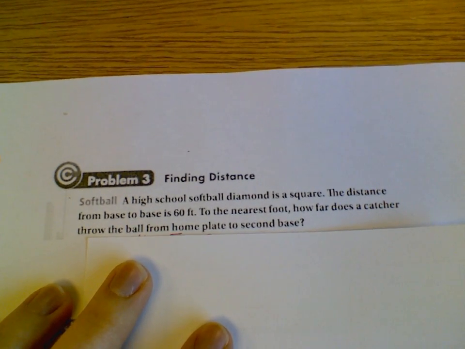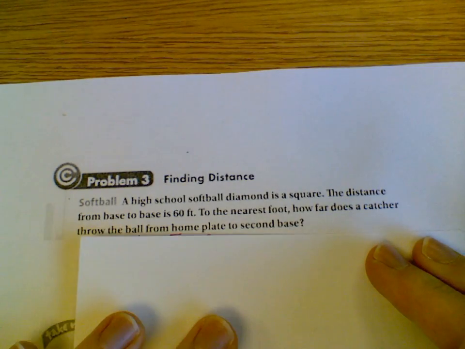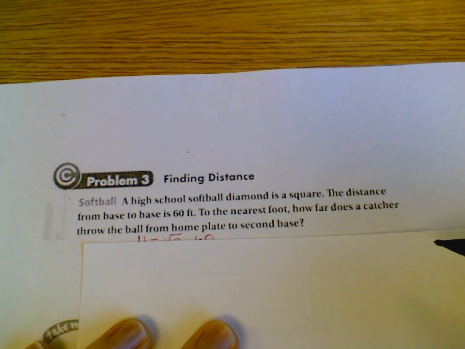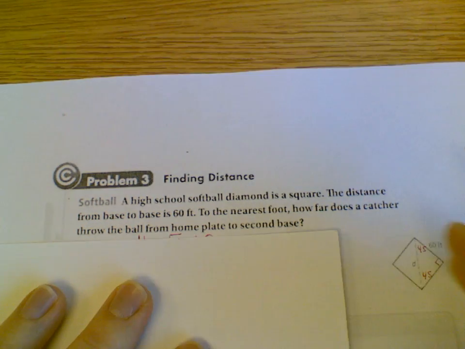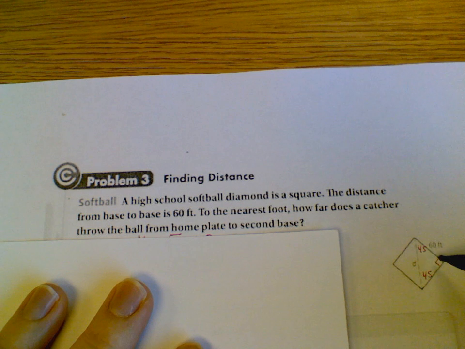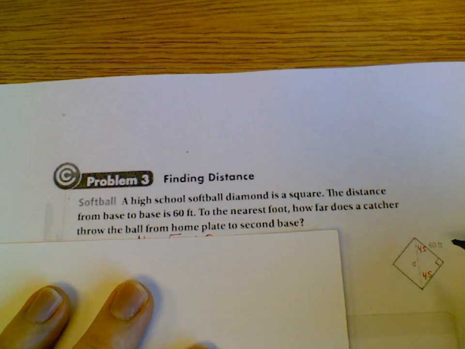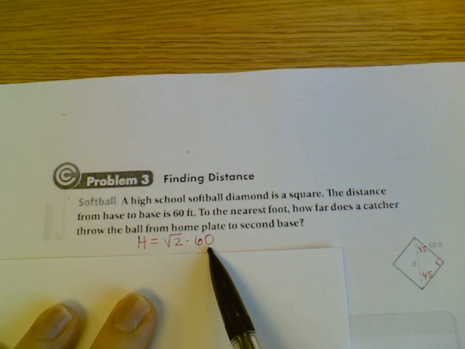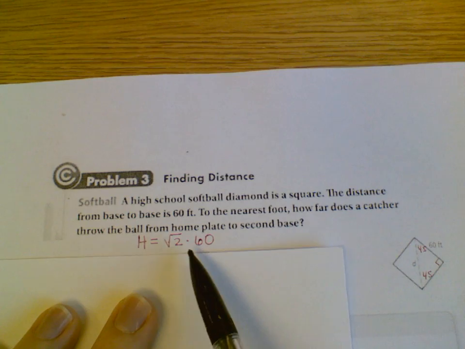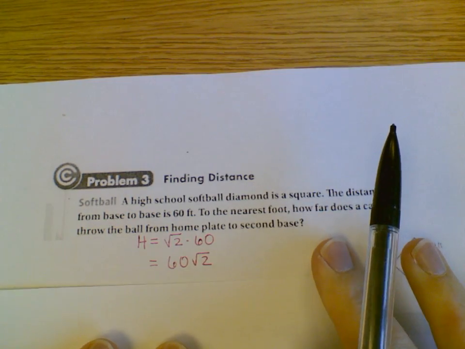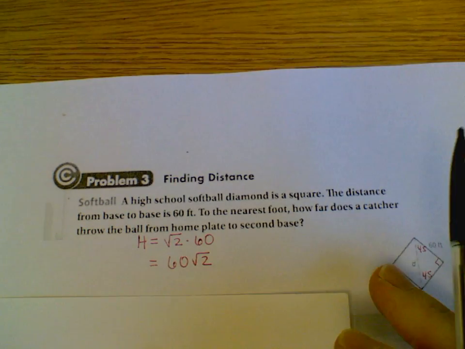Okay, so in problem 3, they gave you a softball diamond, and it's telling you that it's a square, so I drew out this picture with my right angle in there and then put the 45s in there. So then I see that I'm trying to find the hypotenuse given the leg. So all I need to do is just put 60 in the leg spot, take it times the square root of 2, and get an answer of 60 square roots of 2.